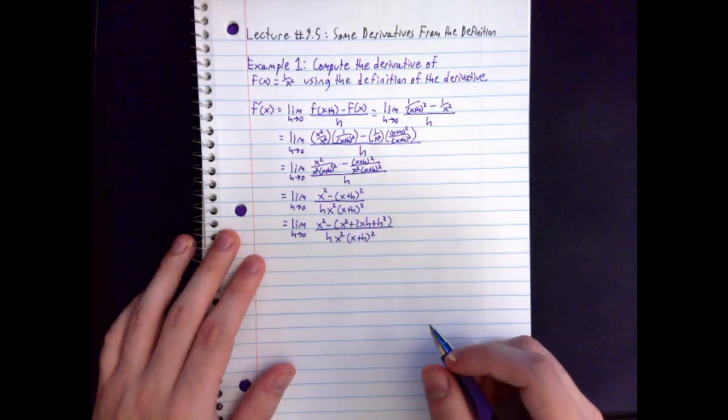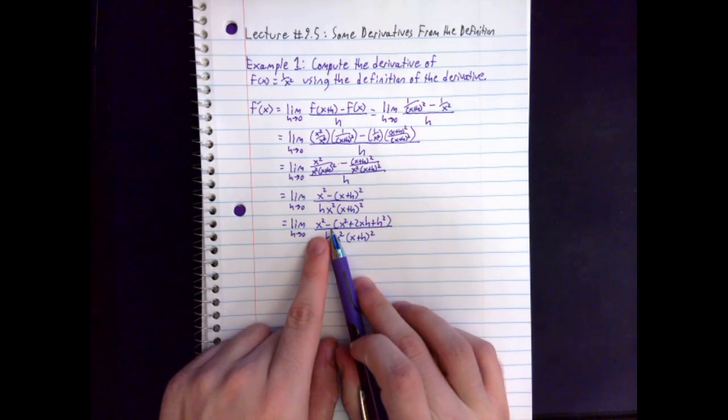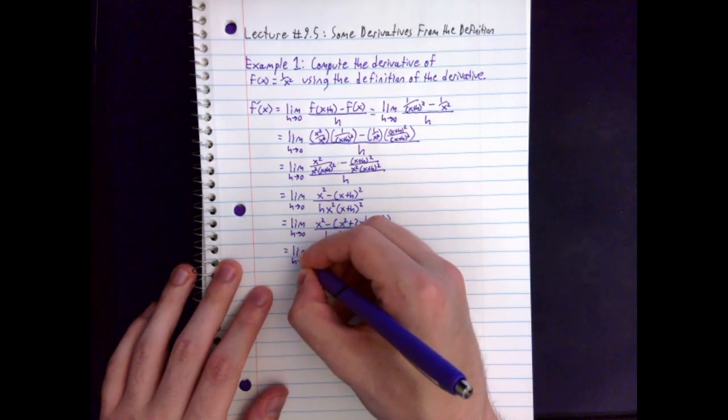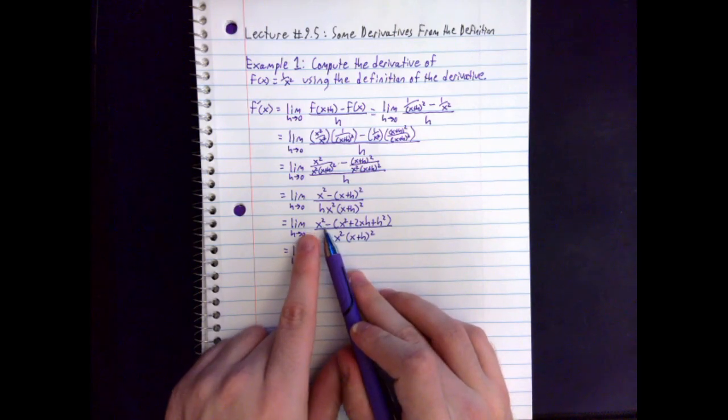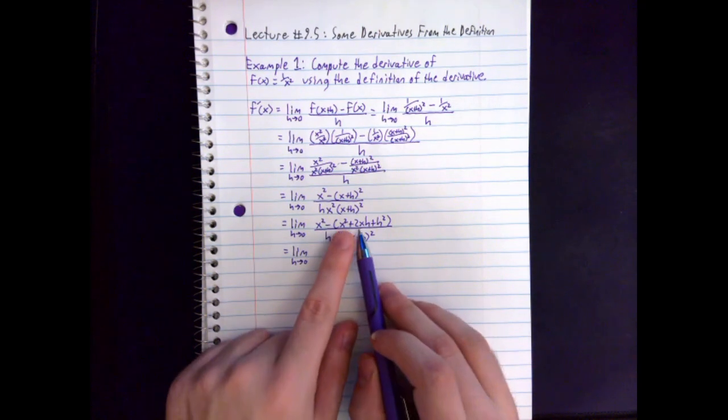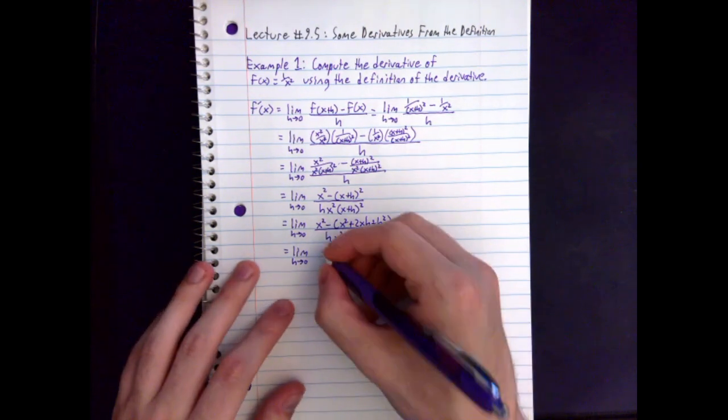And now we distribute our negative sign. So this is the limit as h goes to 0. There's going to be an x squared minus an x squared, so that term cancels, and I'm going to be left with a minus 2xh minus h squared.